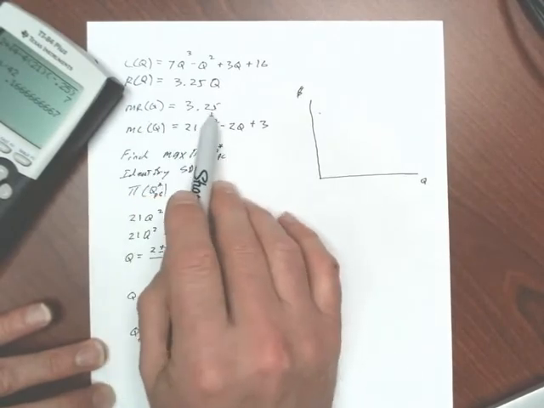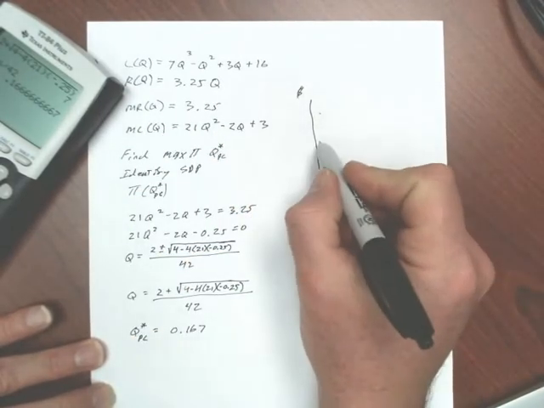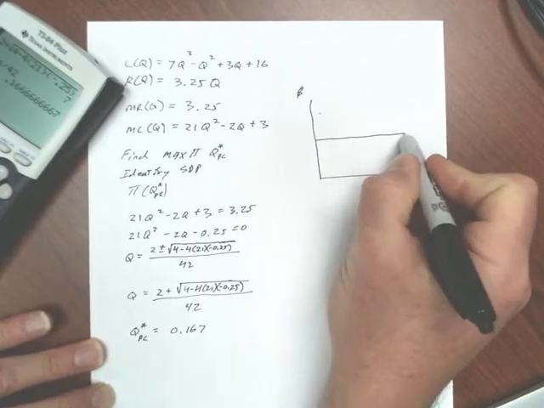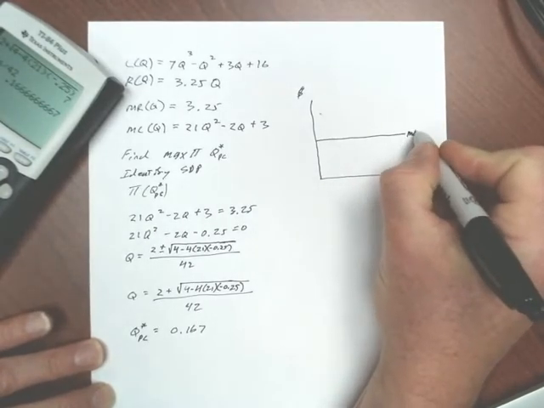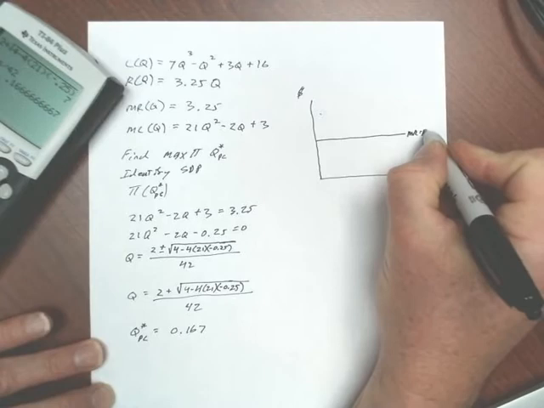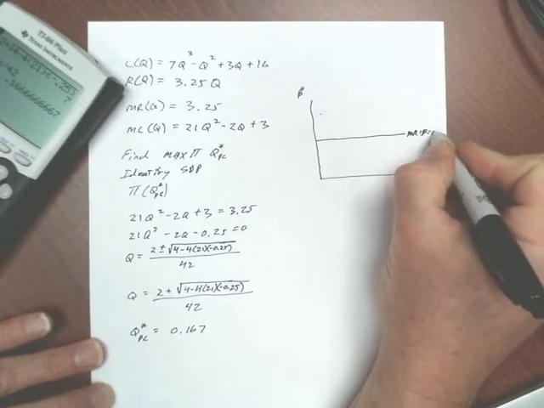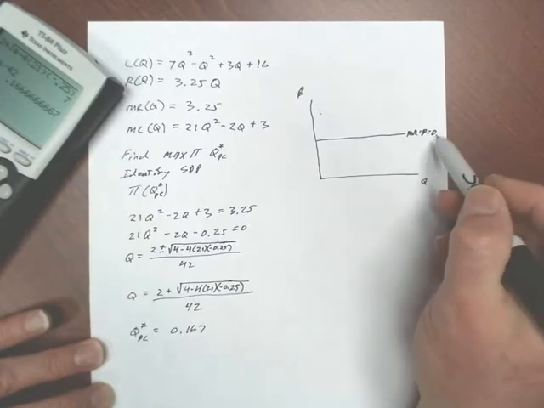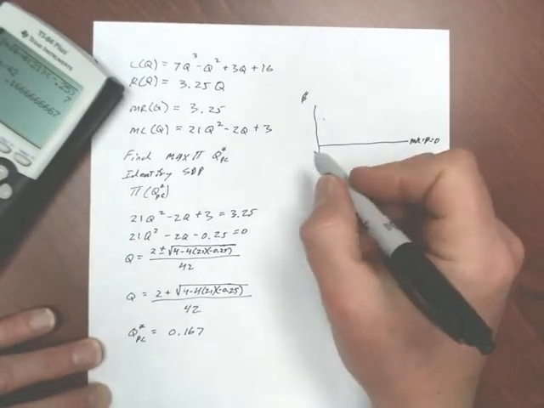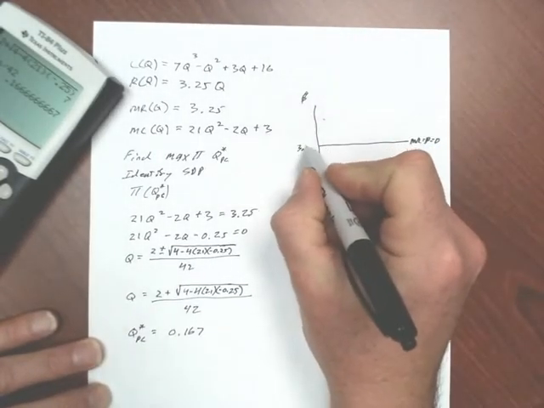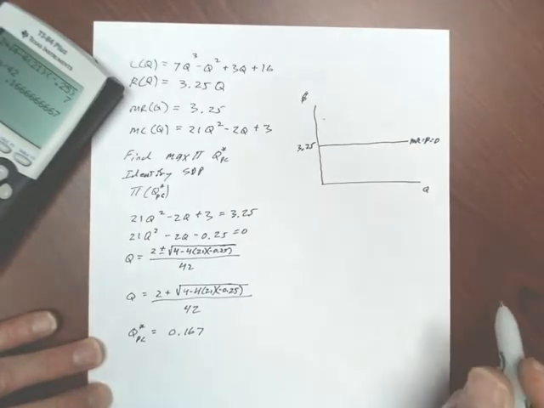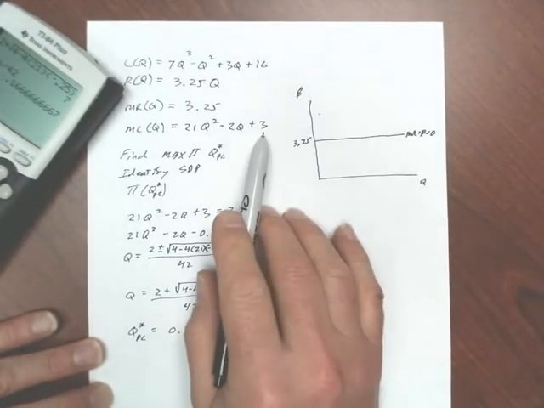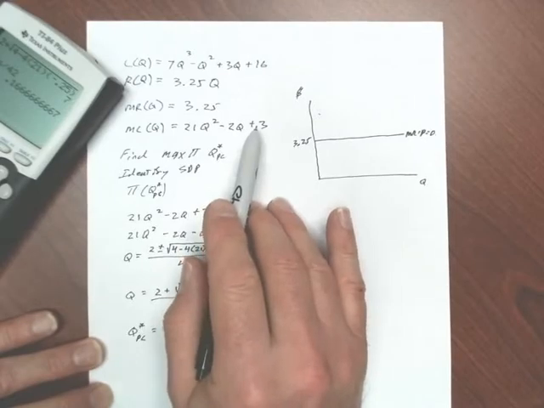Graphing marginal revenue. Marginal revenue is 3.25. Okay, so that's marginal revenue. We know it's purely competitive, so that would also equal the price and the demand for our product. Make sure you put all those three components in. This is at 3.25. We have a vertical intercept for marginal cost of 3.